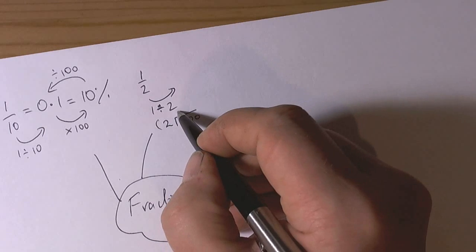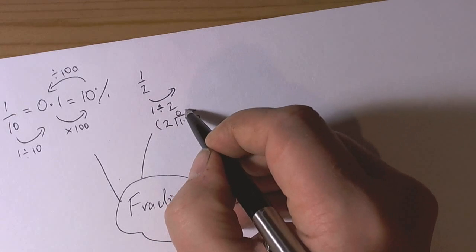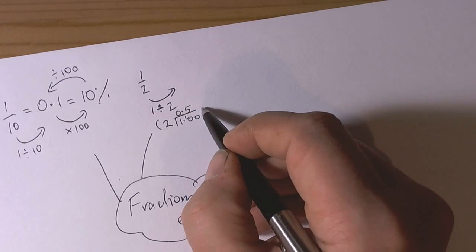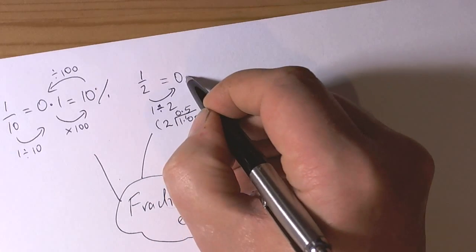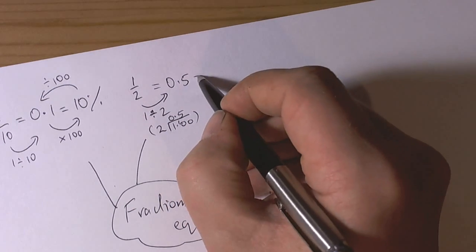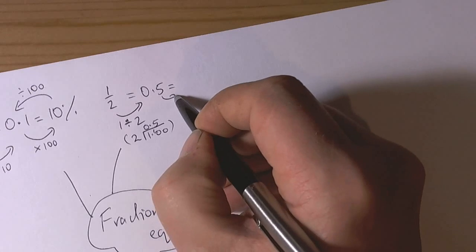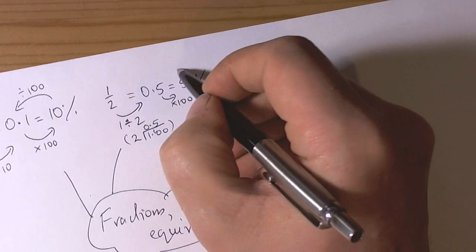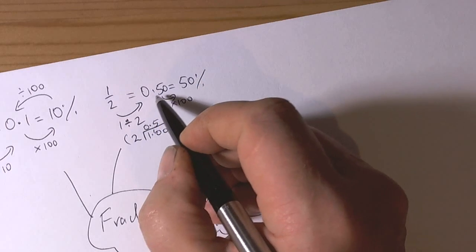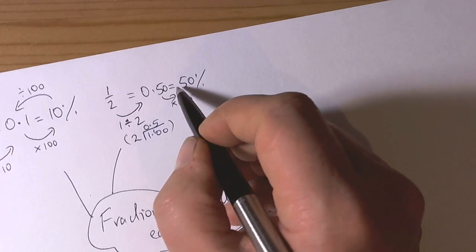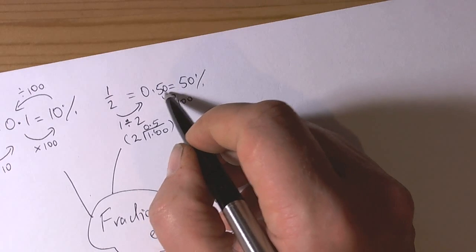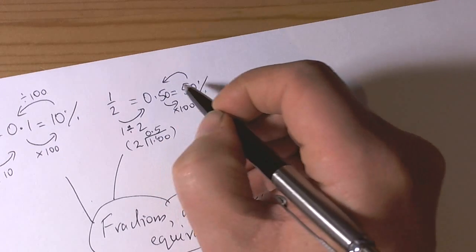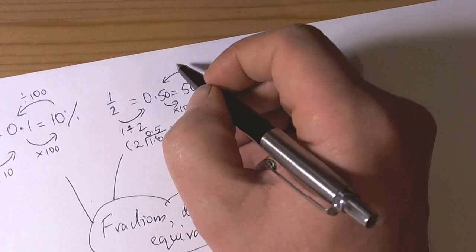2's into 1 doesn't go, so 0, carry the 1 over. 2's into 10, I'll put the decimal point of course, 2's into 10 is 5, no need to carry on, so 1 divided by 2 is the same as 0.5, and then to turn that into a percentage we multiply by 100, so 50%. A lot of people like putting the extra 0 on, so they keep the decimals at 2 decimal places, because sometimes that helps memorise what's going on. So if you do that, there's not a problem.